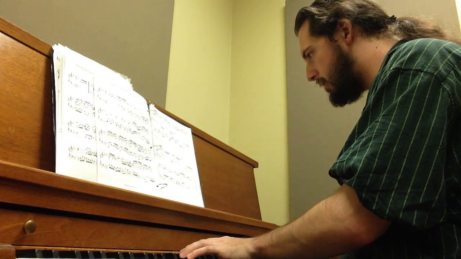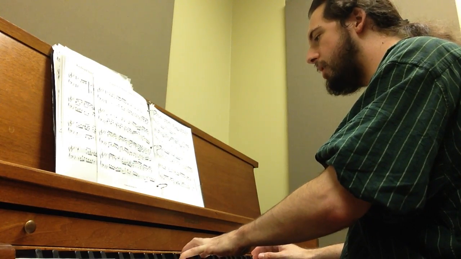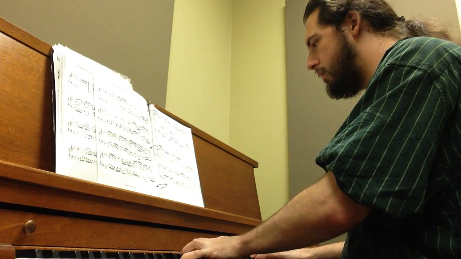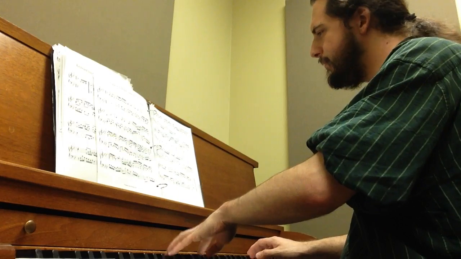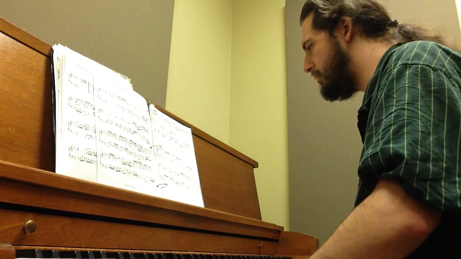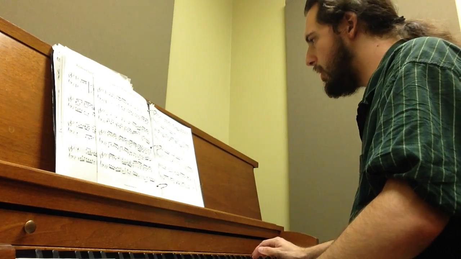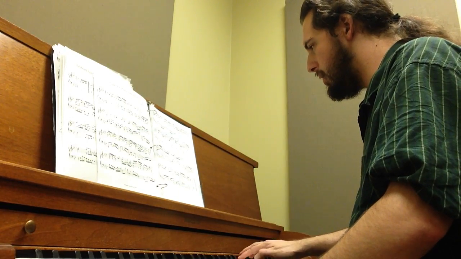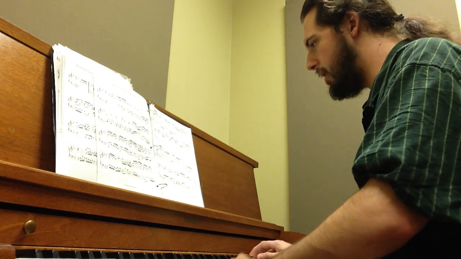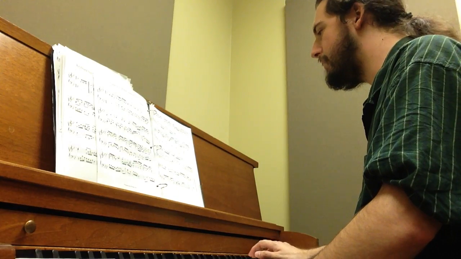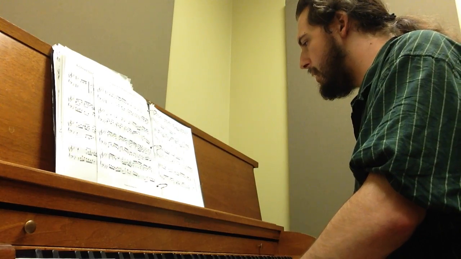So, let's hear it. Beat 1, 2. Let me see if I can do that better. So, let's see. 1 E and 2 E and 1 E and 2 E and 1 E and 2 E, and that's of course counting the subdivisions of 16th notes.